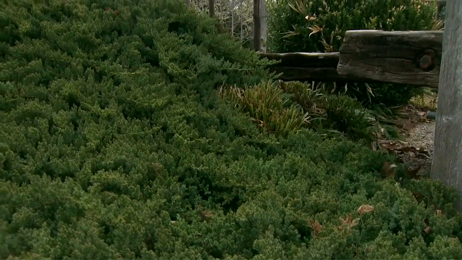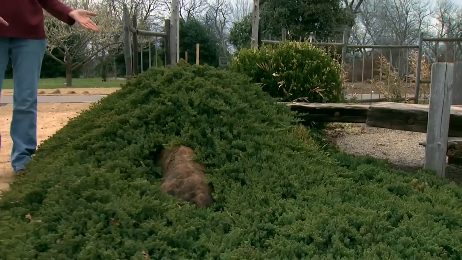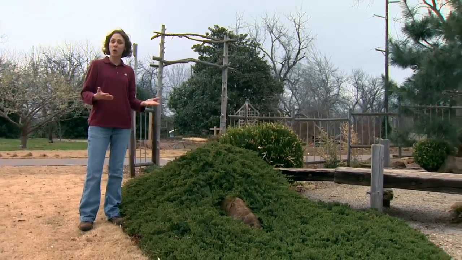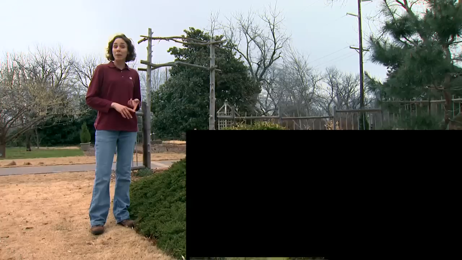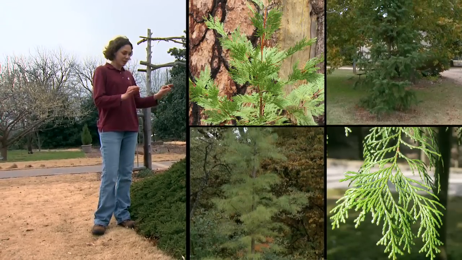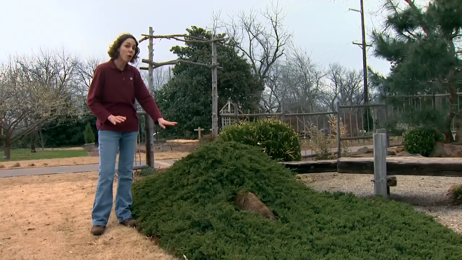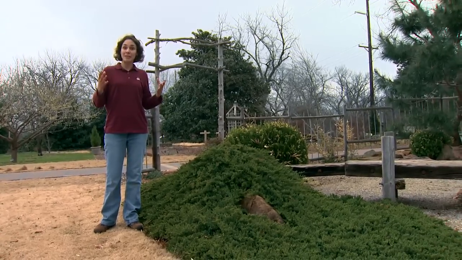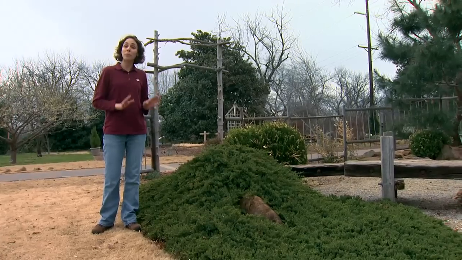Arborvitae and junipers, such as this one, are good examples of the scale-leaved class of coniferous evergreens. These plants bear their branches more irregularly, somewhat like deciduous shrubs. Other examples include cypress, false cypress, china fir, and incense cedar. The scale-leaved evergreens can be pruned before the new growth emerges in the spring, and then again in early summer to control size and shape. David Hillock's going to join us to demonstrate proper pruning techniques.